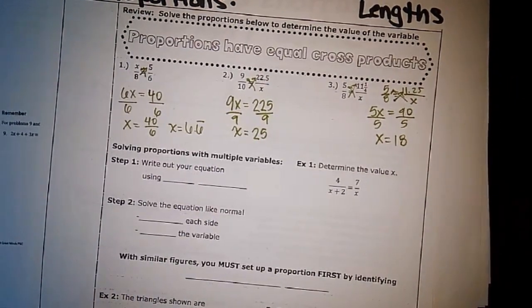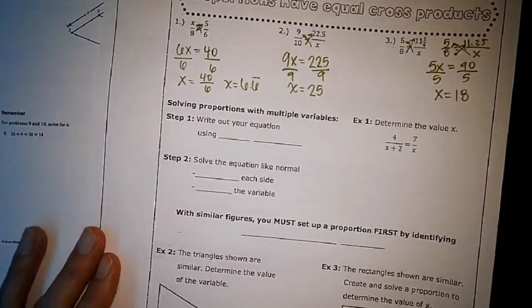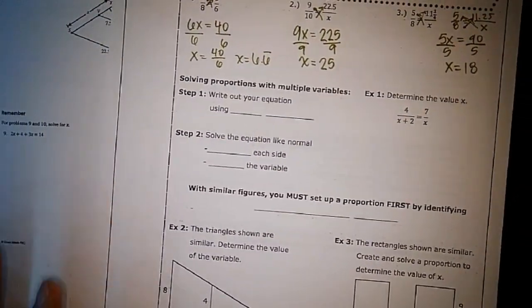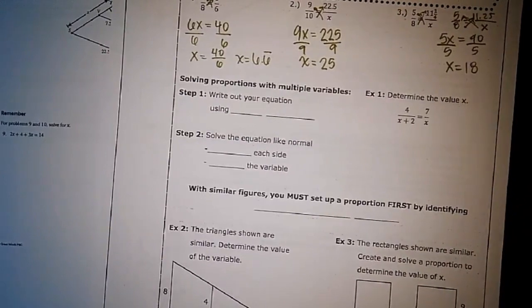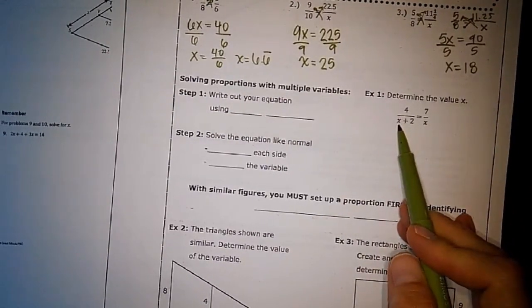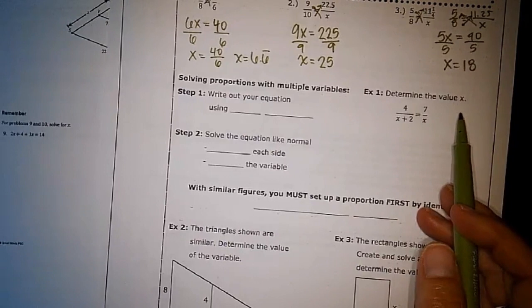Okay, this is just cross multiplication. So in order to solve proportions with multiple variables, we now have to take a few steps. So do y'all see that we have multiple variables? We have an x on the left and we have an x on the right.